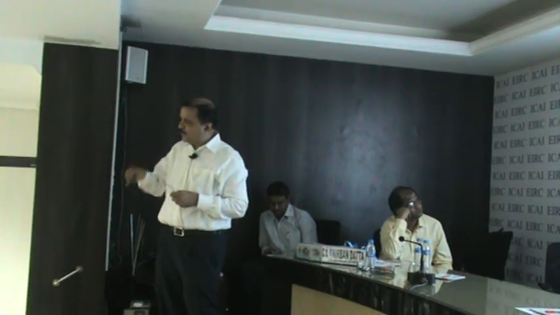Say you incur cost of 5 lakh rupees, but you feel that only 3 lakh can be recovered. So revenue should be restricted to 3 lakh. Cost cannot be reduced to 3 lakh. Cost has to be 5 lakh because you have already incurred it. And revenue 3 lakhs, so loss of 2 lakhs.